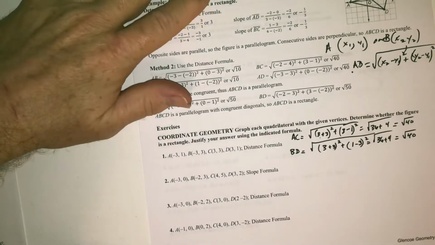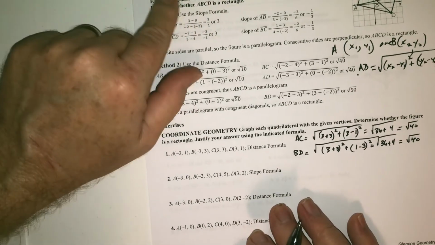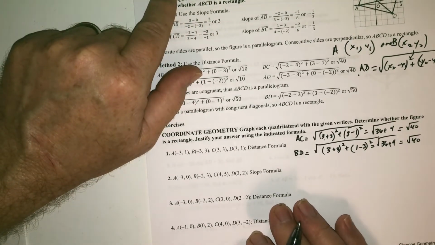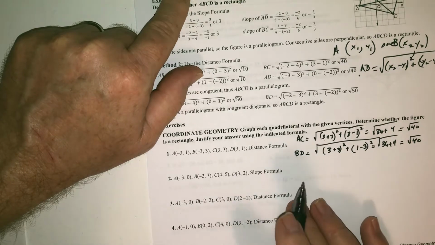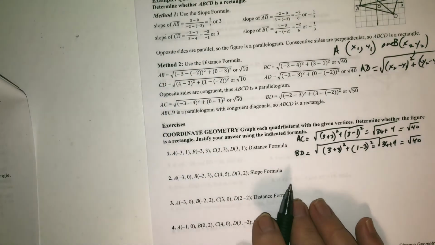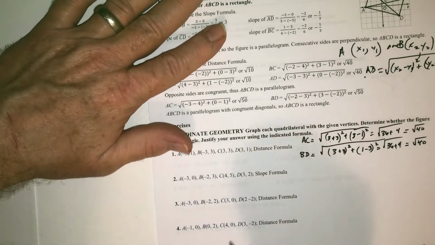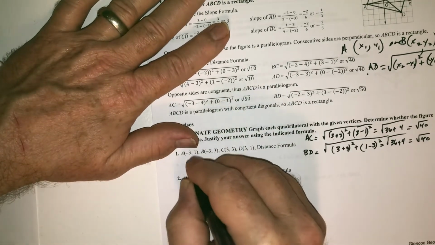All right. So you can say that since the diagonals of this quadrilateral or parallelogram are congruent, then therefore it is a rectangle. So that one is yes, it is a rectangle, since the diagonals are congruent. And by the way, you can do the opposite sides as well. I'll leave that up to you. So yes, this is a rectangle.